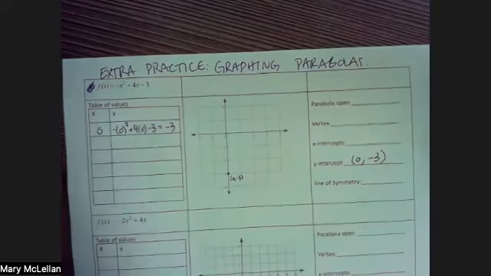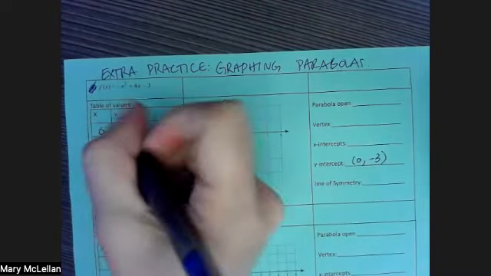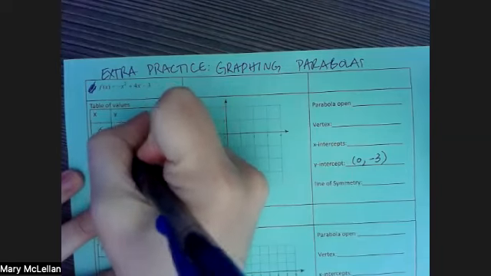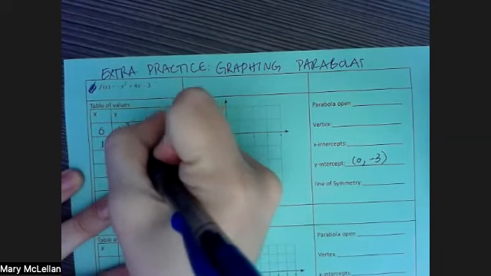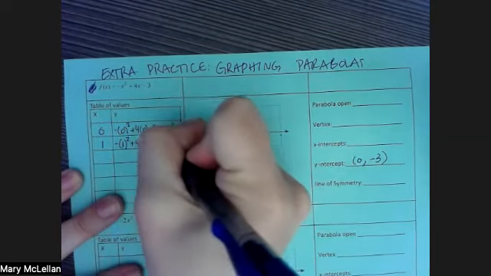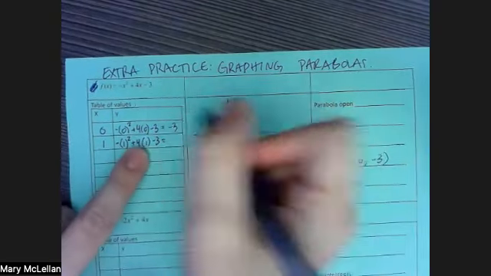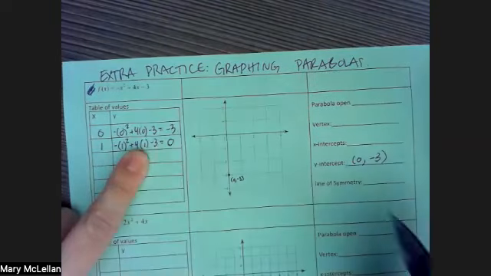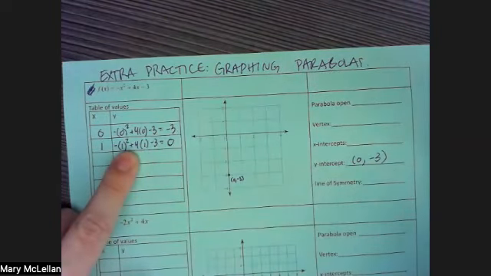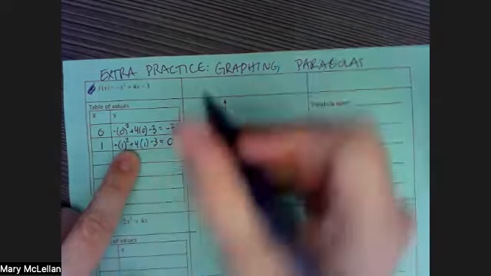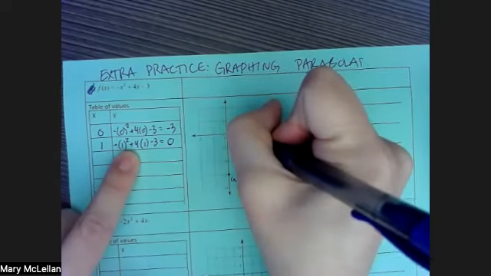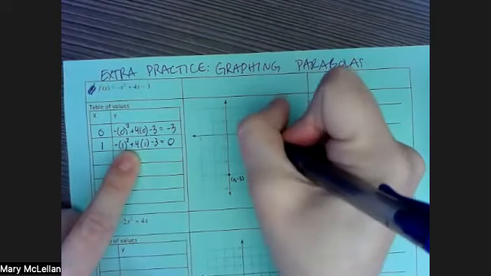Okay. Now I'm going to do x equals 1. So I plug that in. Negative 1 squared plus 4 times 1 minus 3 equals. I throw that in my calculator and I get 0. So the point 1, 0 should be on my graph. And that's one of my x-intercepts, so I'm going to label it.